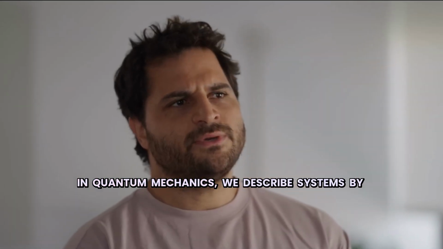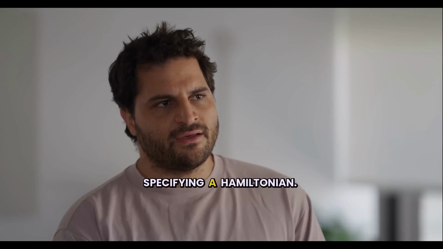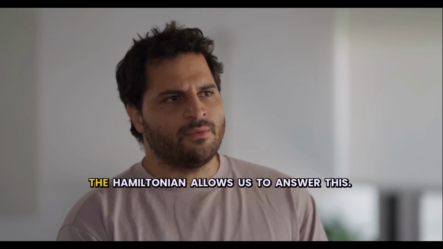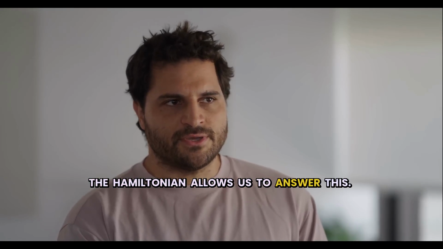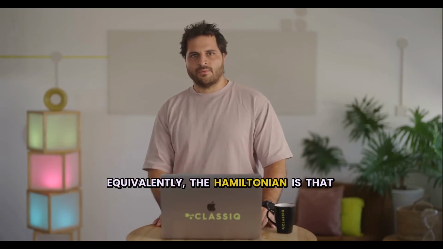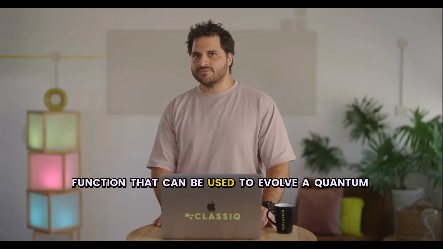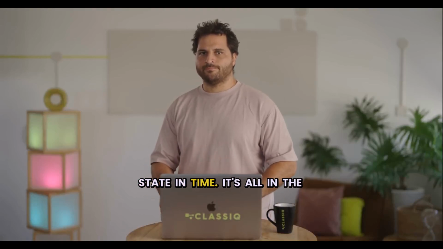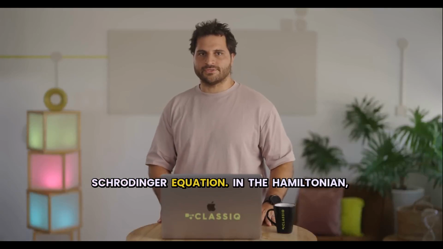In quantum mechanics, we describe systems by specifying a Hamiltonian. The Hamiltonian allows us to answer this question. For a given state, what is its energy? Equivalently, the Hamiltonian is that function that can be used to evolve a quantum state in time. It's all in the Schrödinger equation.